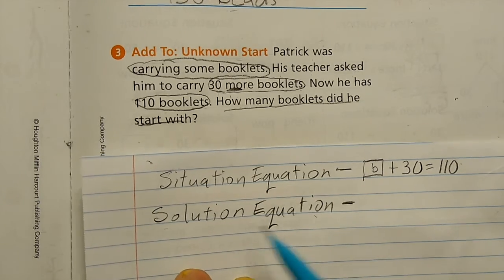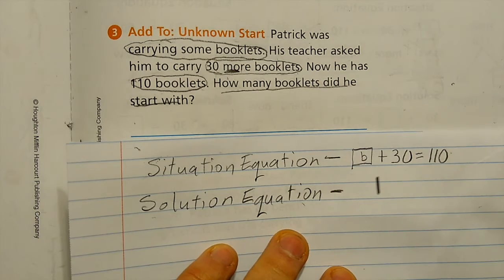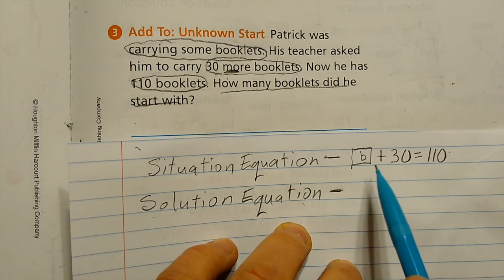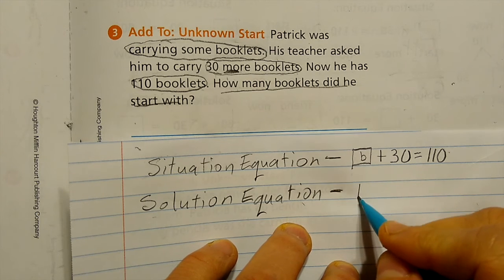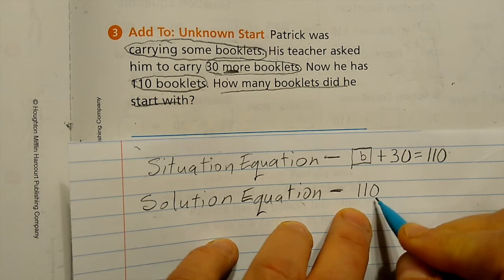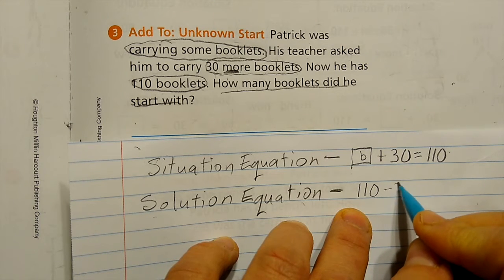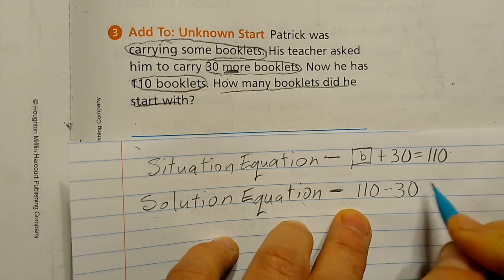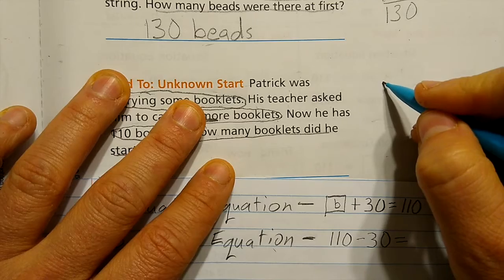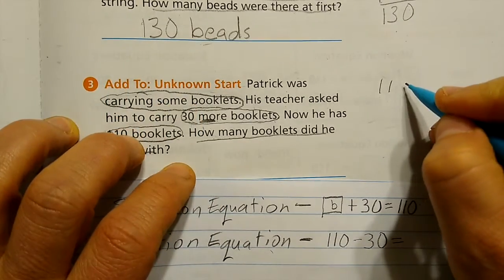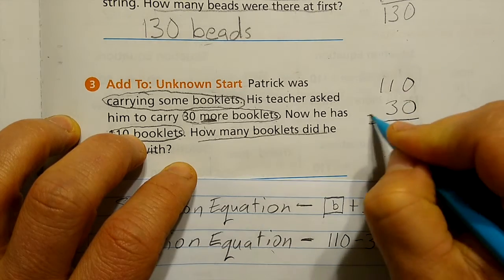All right, on the solution equation, you should have taken your b plus 30 equals 110. We're going to take 110, because that's our total, and we're going to subtract 30, and it's going to tell us what our answer is. So if we go over here and put 110, subtract 30, let's see what that equals.